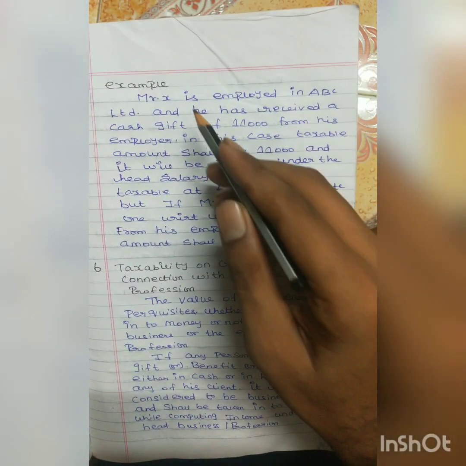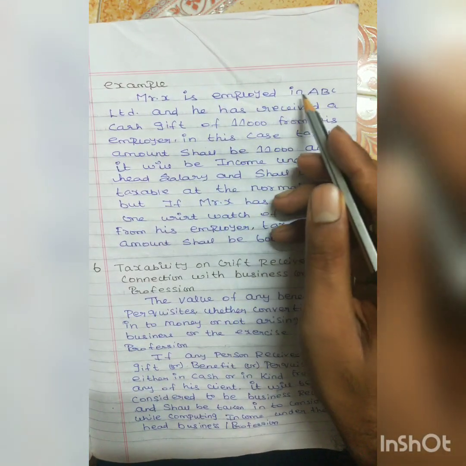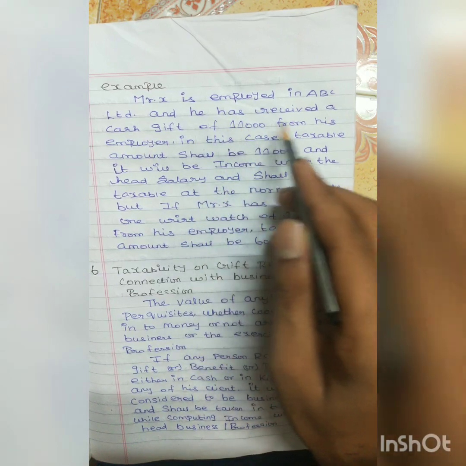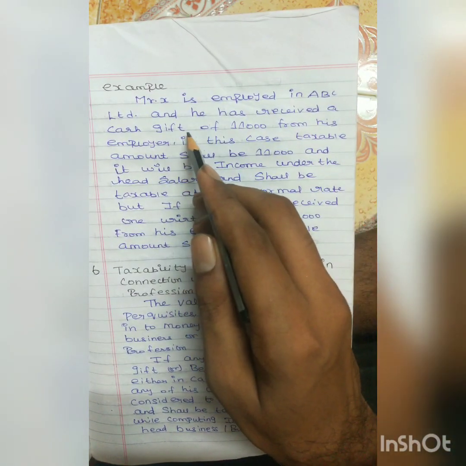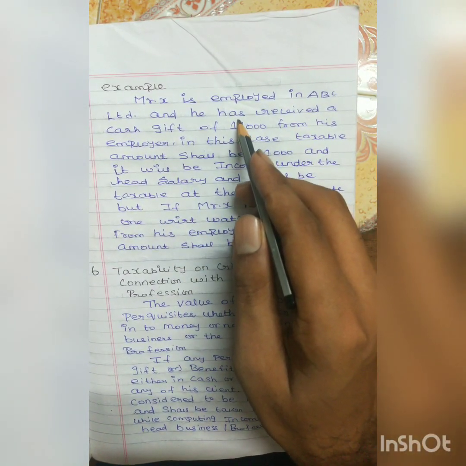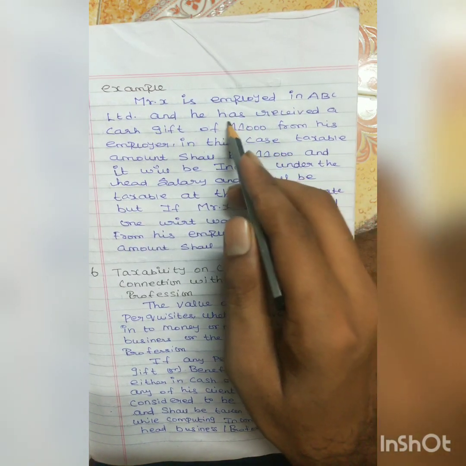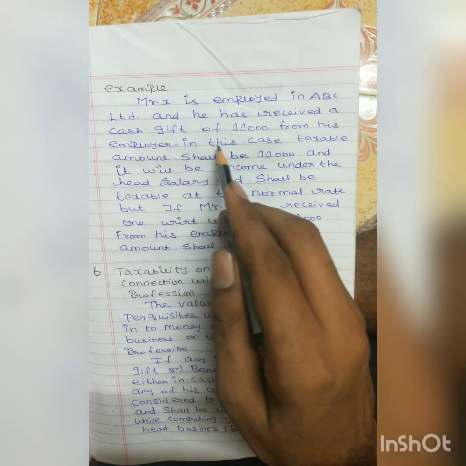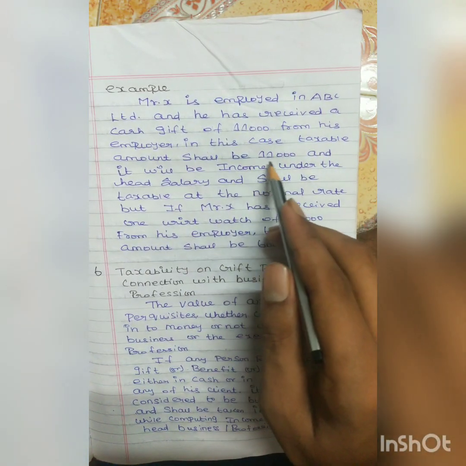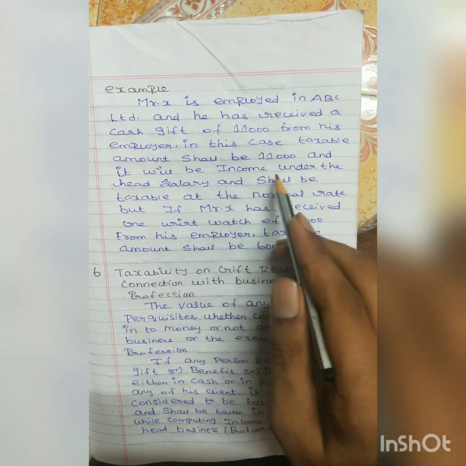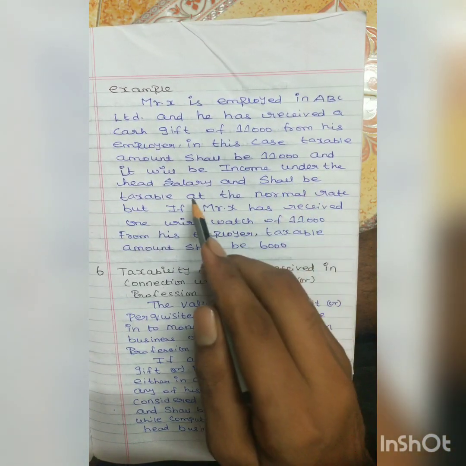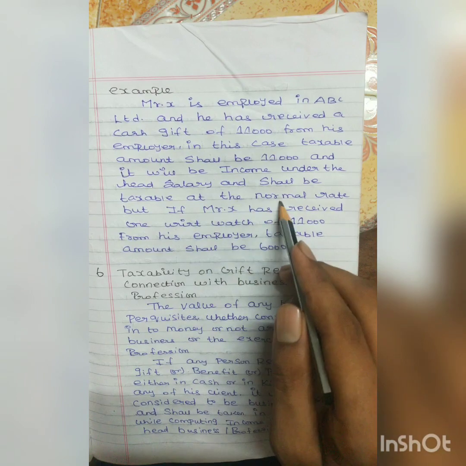Example: Mr. X is employed in ABC Limited and he has received a cash gift of 11,000. So if a person receives a gift in cash, it will be fully taxable, right? So the total 11,000 will be taxable from his employer. In this case, tax liability shall be 11,000 and it will be income under the head salary and shall be taxable at the normal rate.